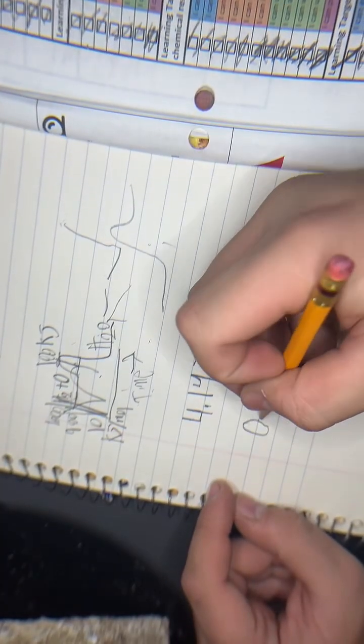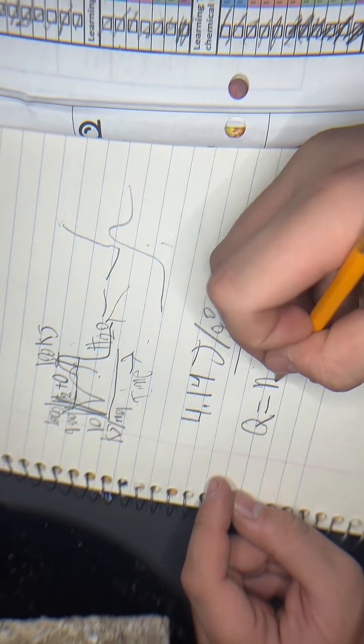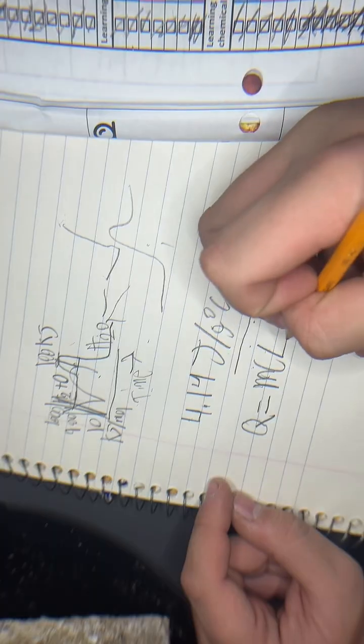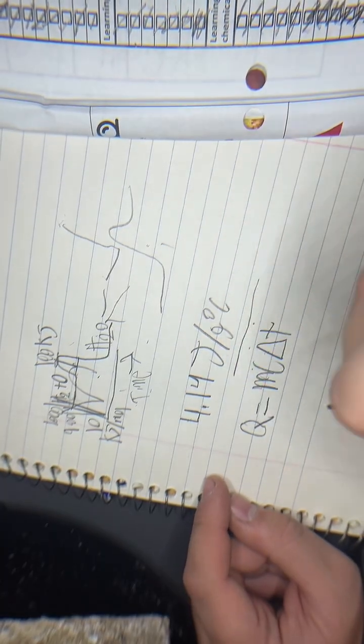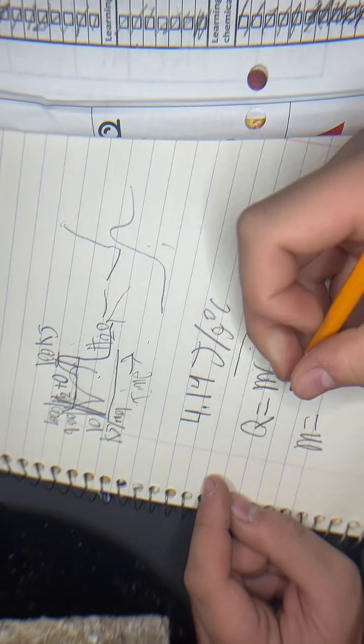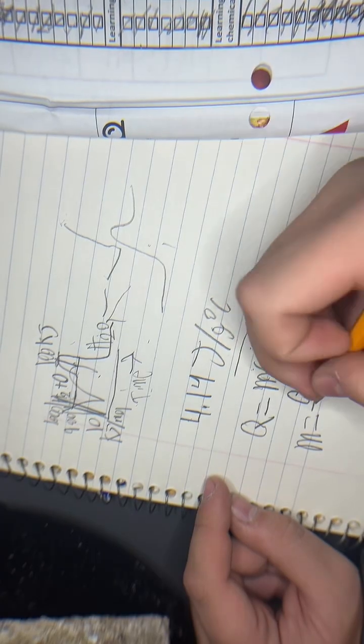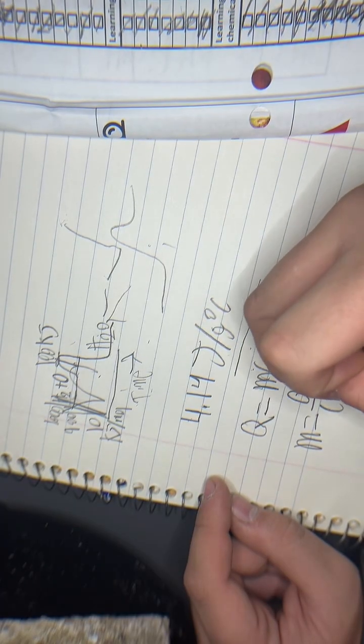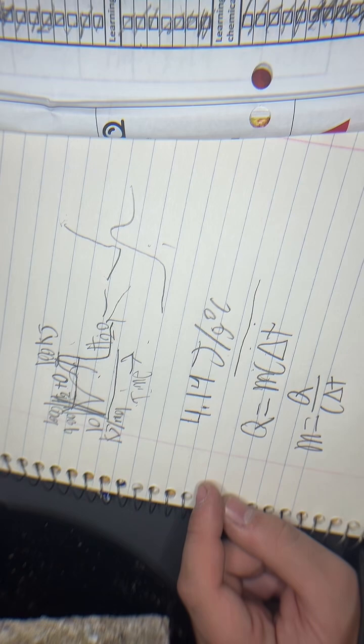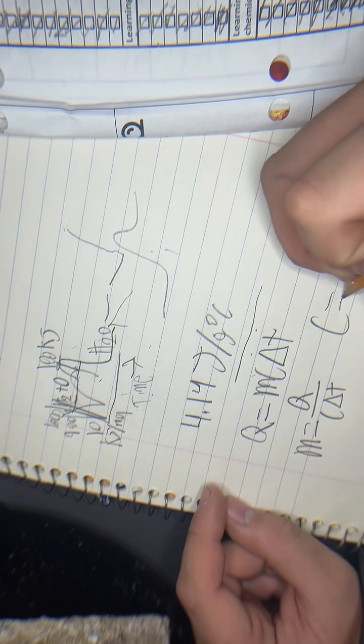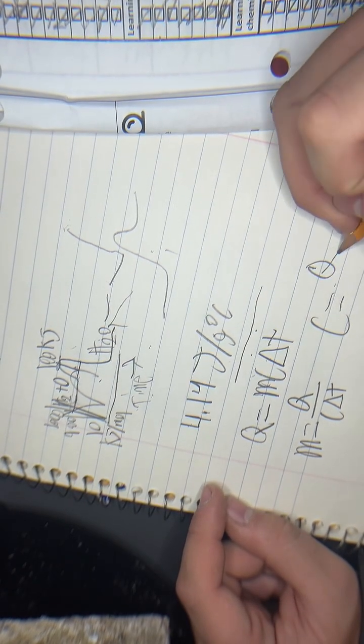If it asks you to find it, oh, one very important thing. There are different equations for this, right? Obviously, the original one is like that. If you want to find mass, this is the equation for mass. If you want to find specific heat, this is the equation for specific heat.